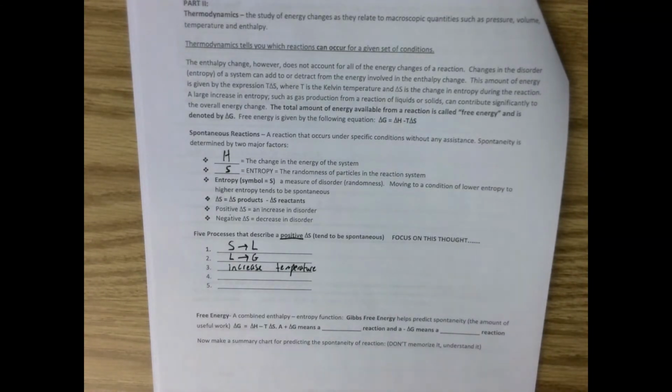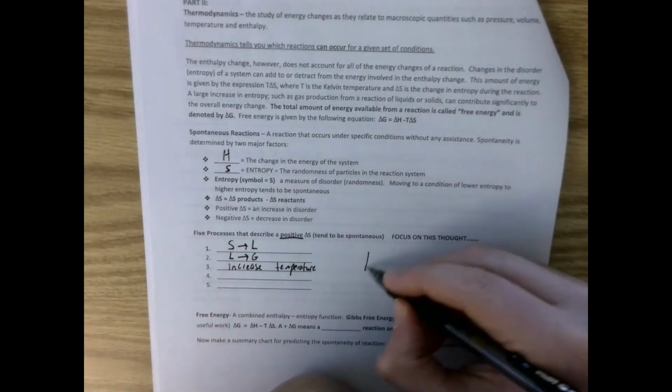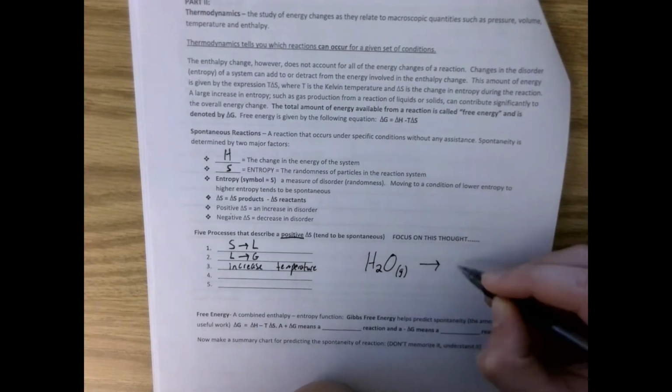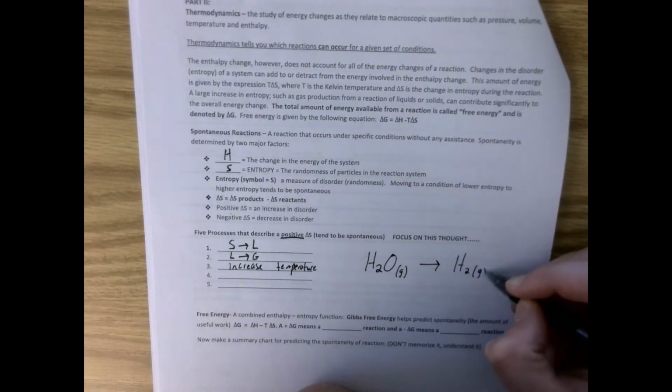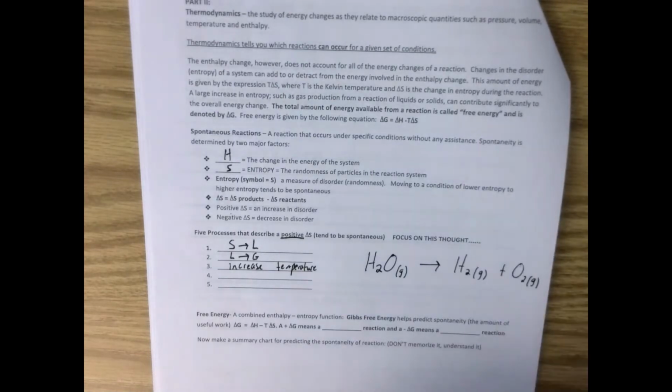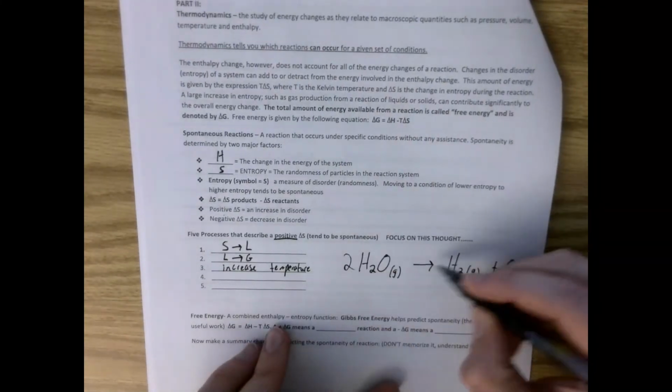What if I had this example? If I wrote out H2O gas becomes H2 gas plus O2 gas. When you see that reaction, your first urge should be to do what? Balance it. 2 there, 2 there.